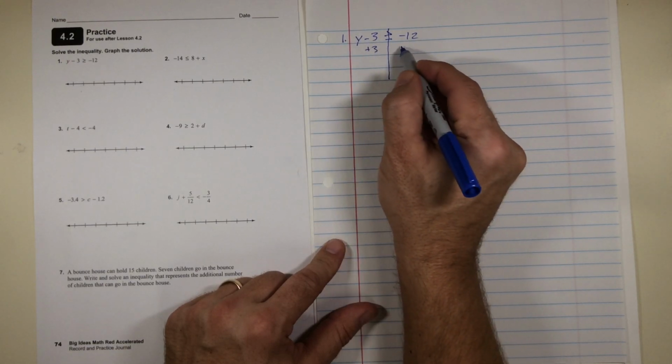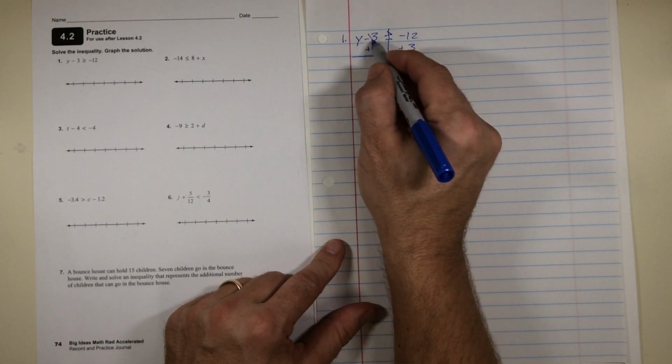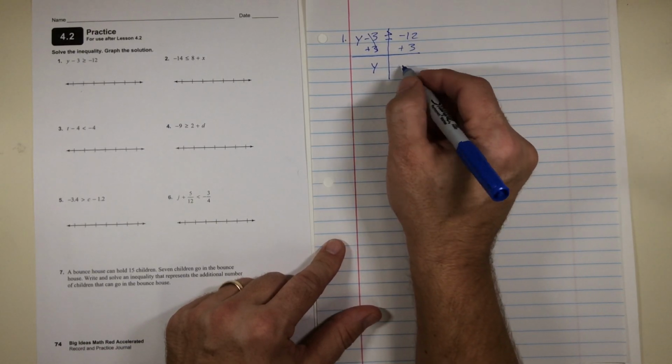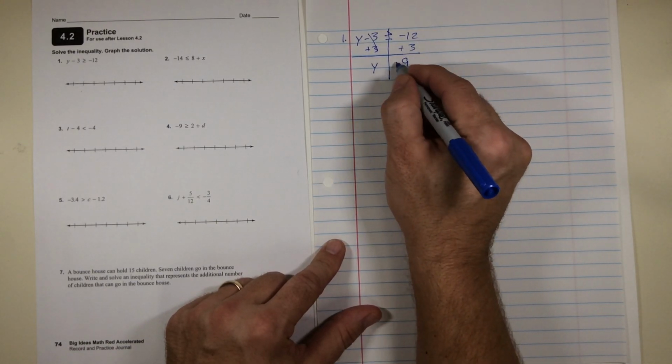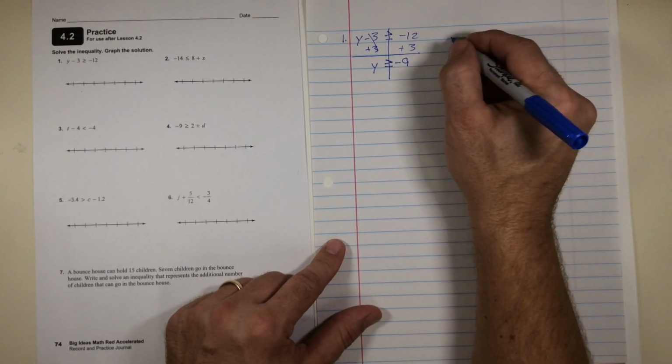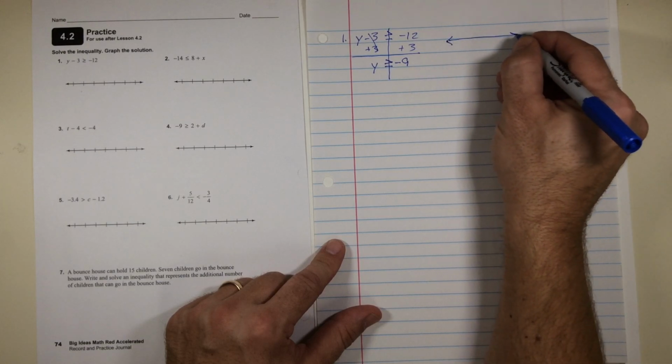We add 3 to both sides. That leaves us with y over here, negative, positive, so different signs subtract. Keep the sign of the larger. The symbol stays the same, so greater than or equal to. I'll graph it over here to the side.